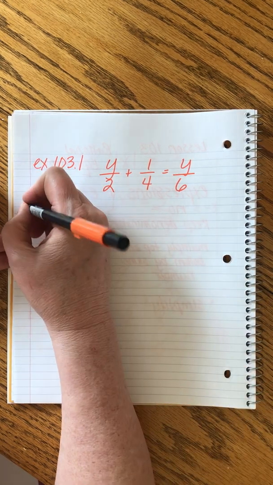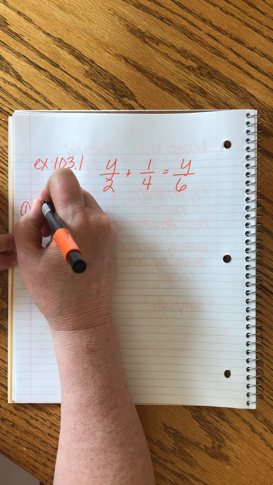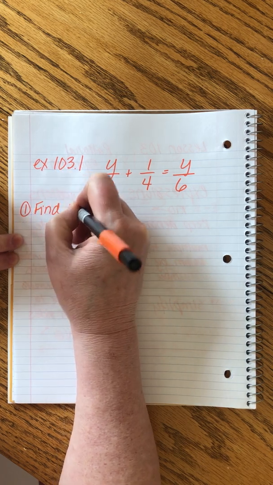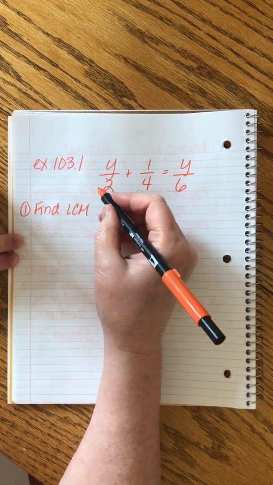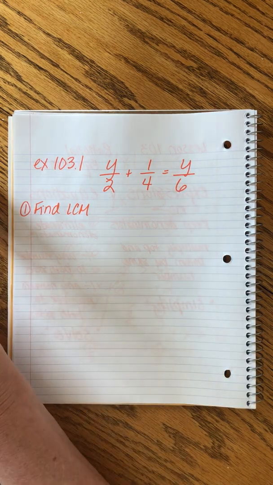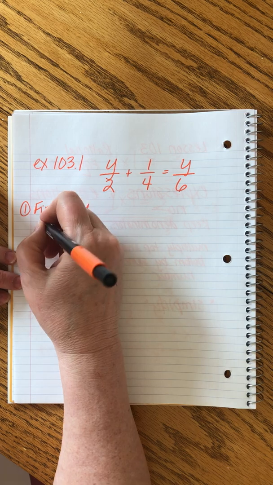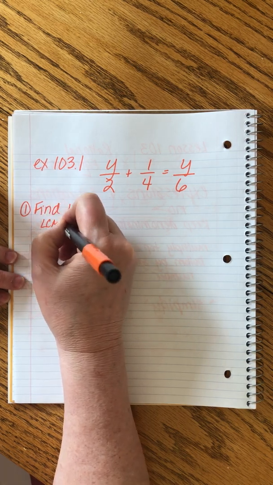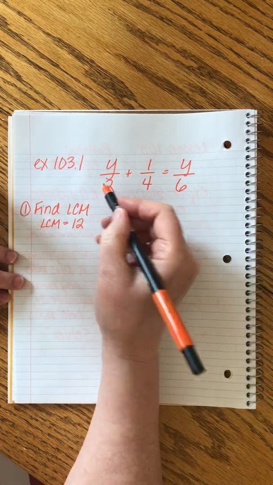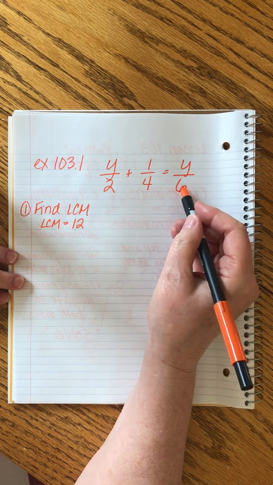The way that we do that is to find the LCM, the least common multiple, a number that all of these guys can go into. And just looking at this, my brain takes me immediately, this LCM equals 12, right? 2 times 6, 4 times 3, 6 times 2.